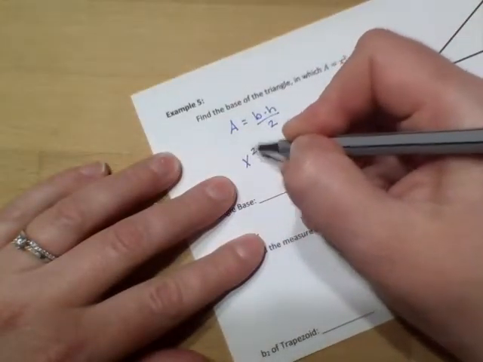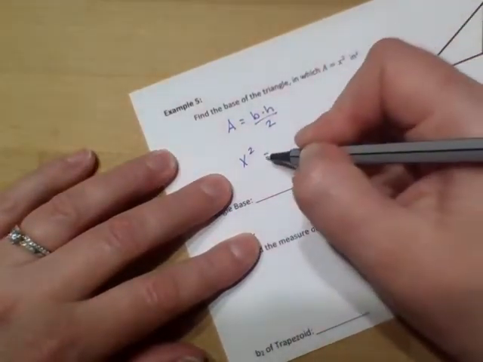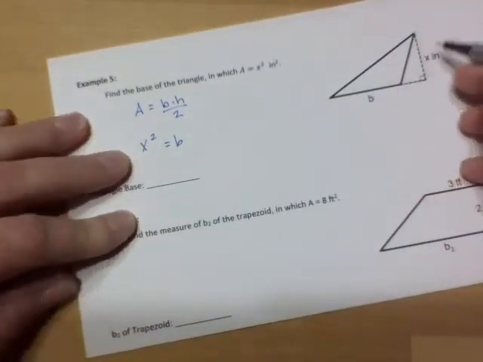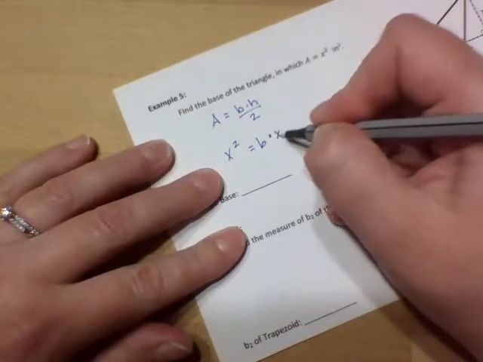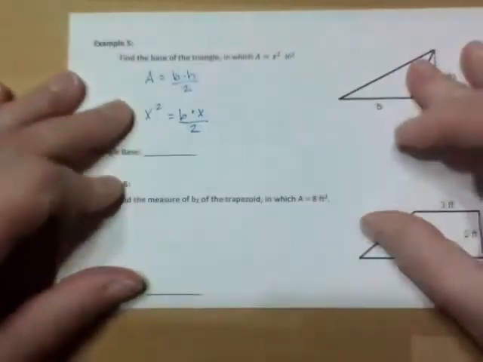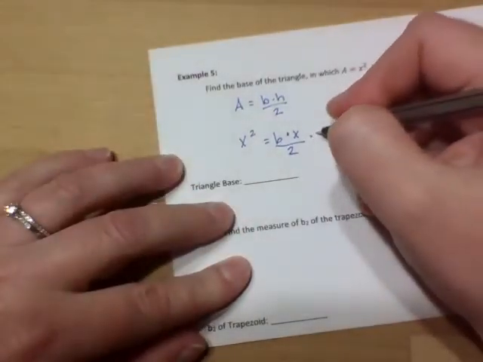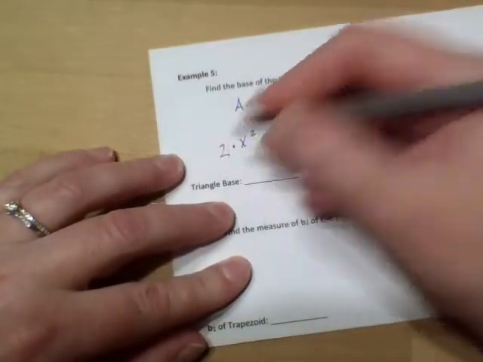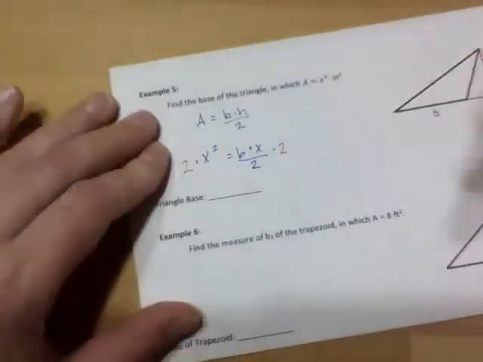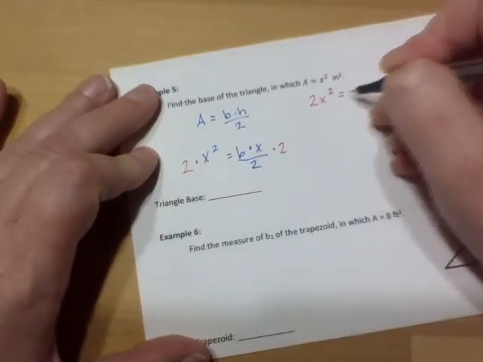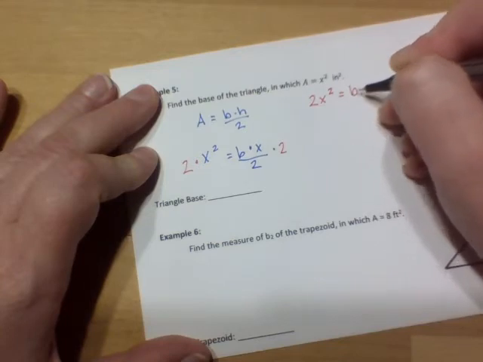We already know that area is x squared, so we can replace A with x squared. We're keeping b as base, but then this height is x. And so to solve, we can go ahead and multiply both sides by 2 because it's being divided by 2 and we want b by itself. So in that case, we're going to have 2x squared equal to b times x.